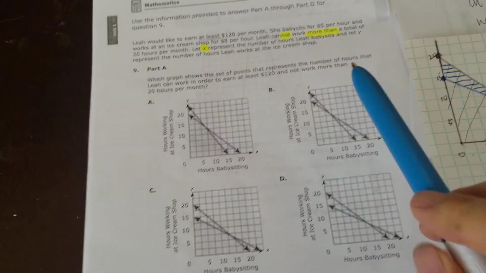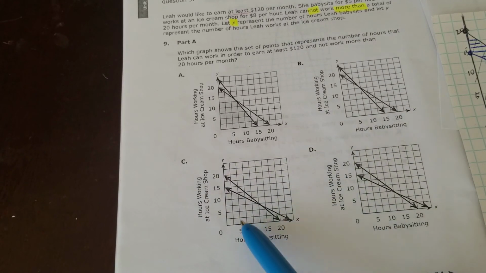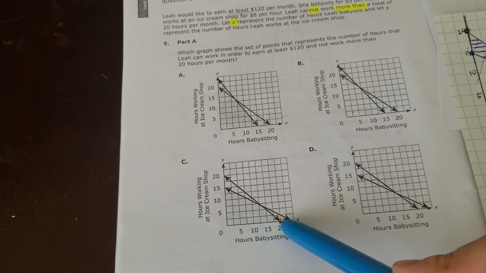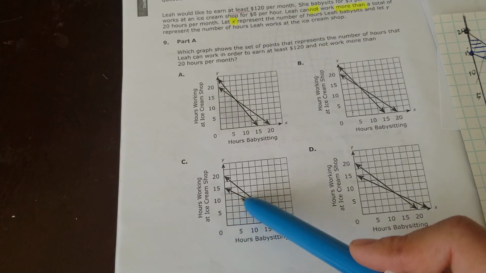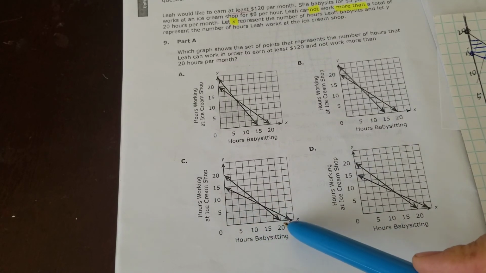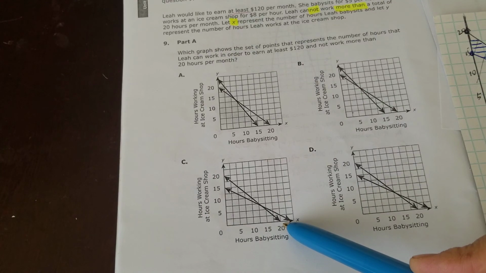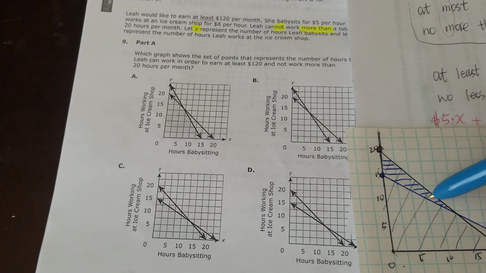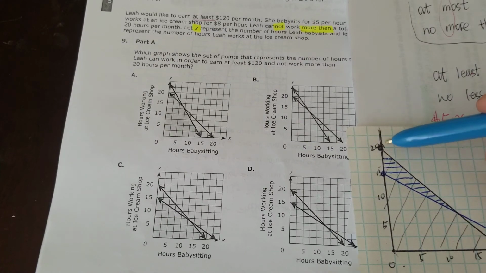Same thing for this one. Now C and D, which one could be the choice? As you can see, C is all overshaded for this part, therefore C cannot be your choice, because the correct one is only this tiny triangle.